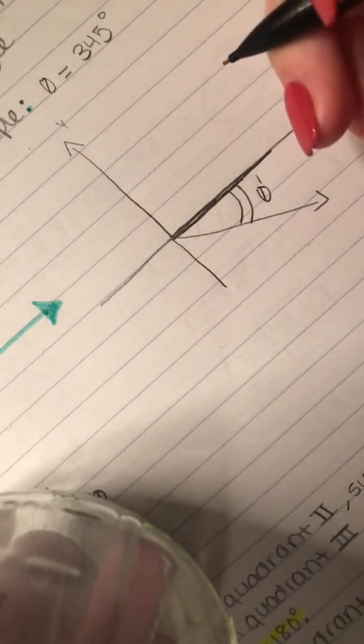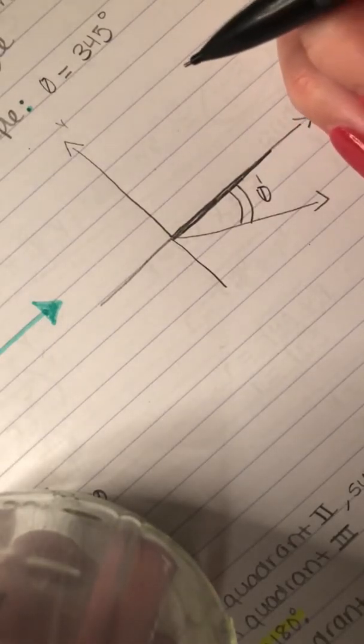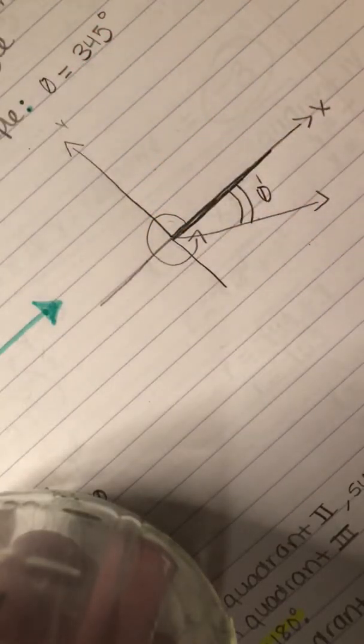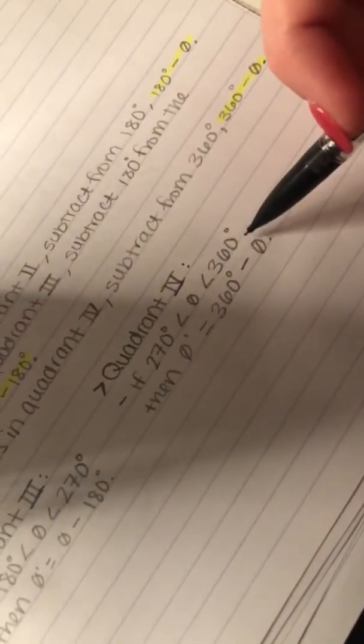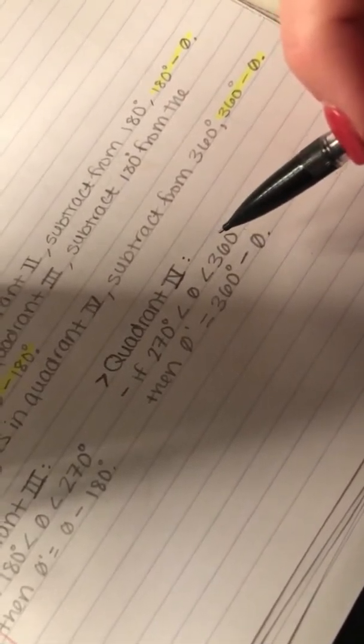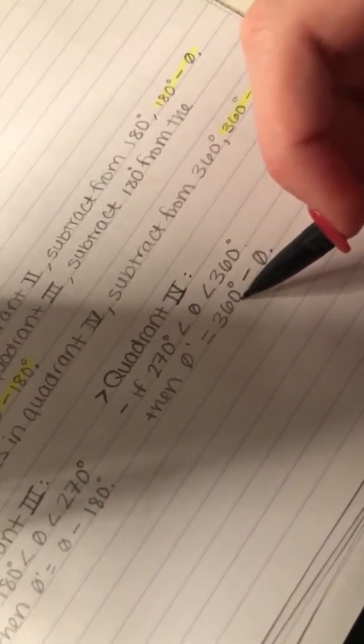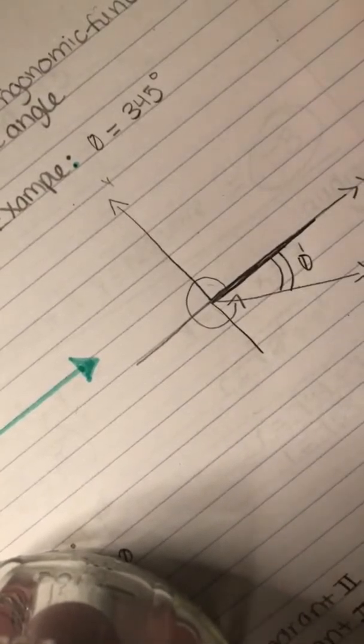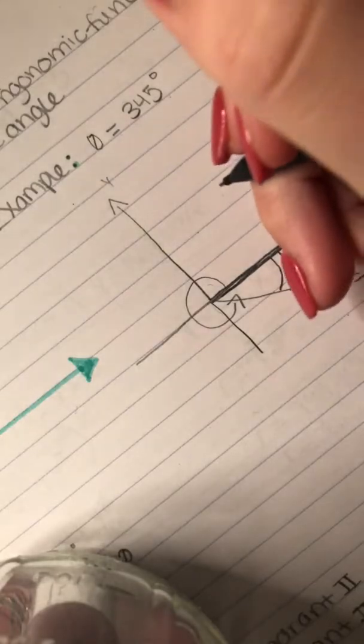So how we would solve this is by using our formula that we just talked about down in quadrant 4. We would have to do 360 degrees minus our angle given to us, which again was 345.